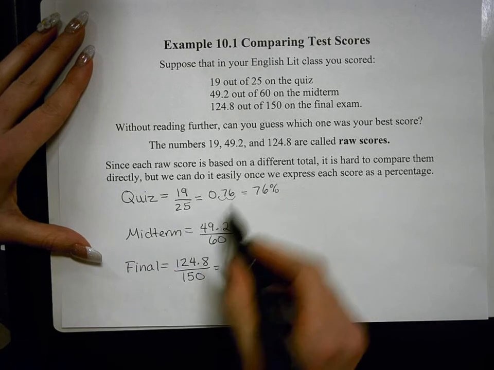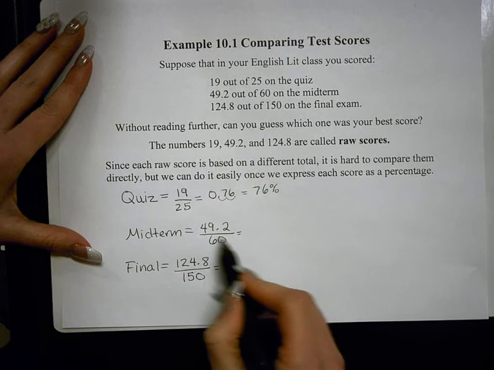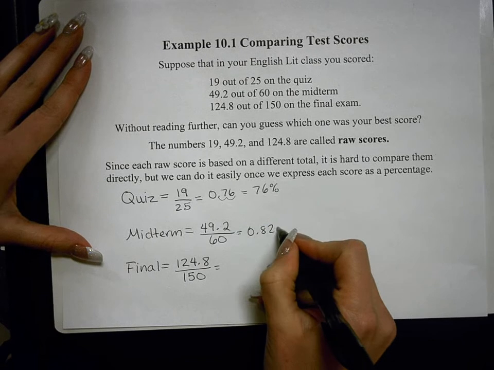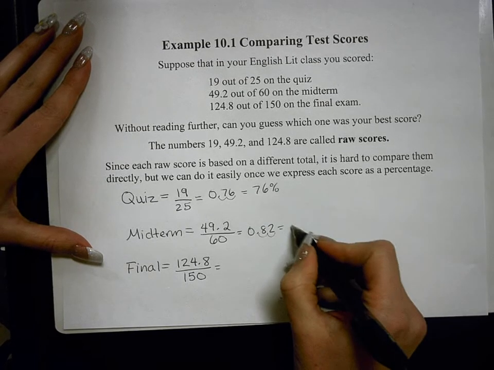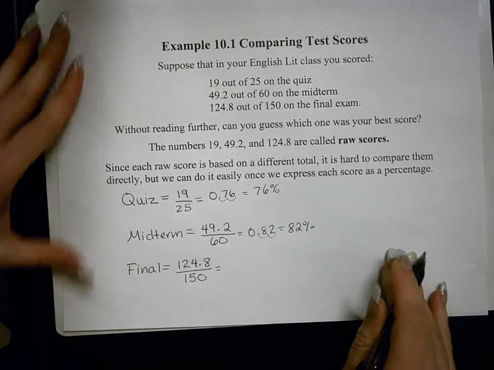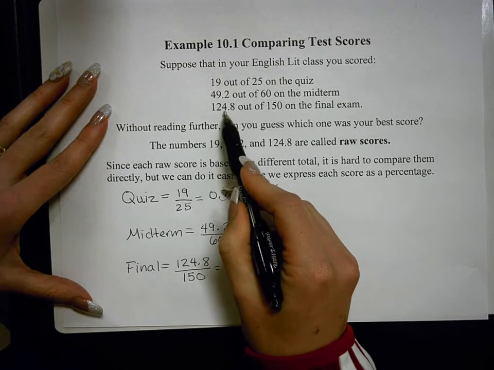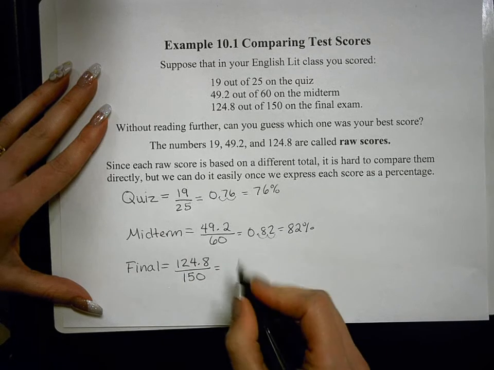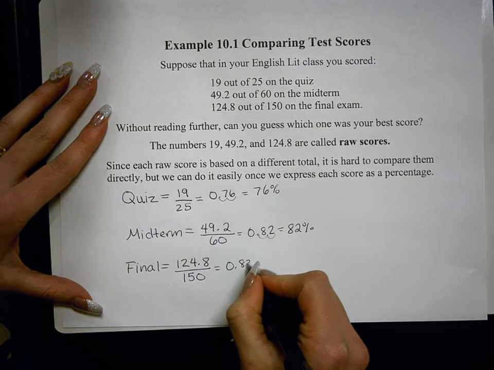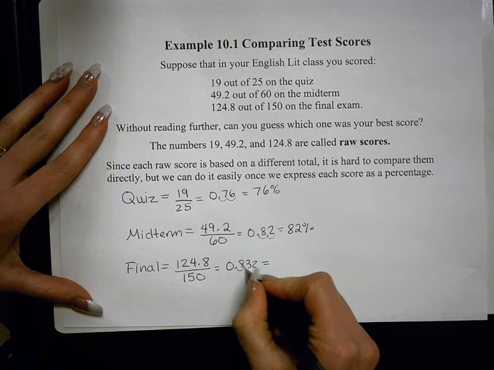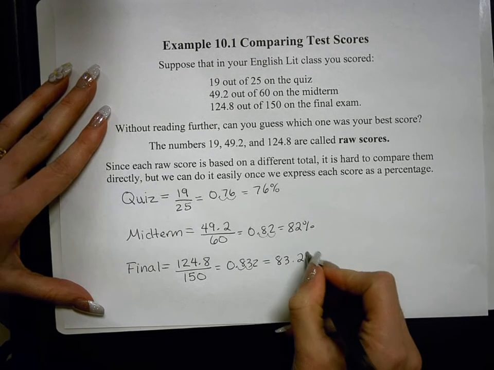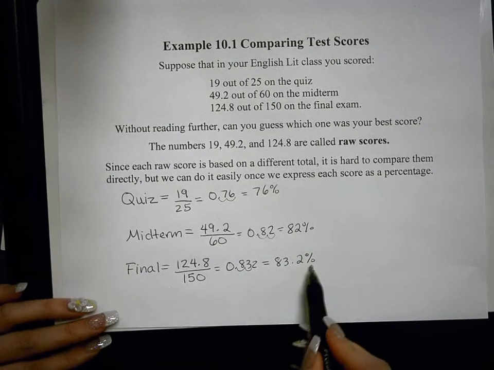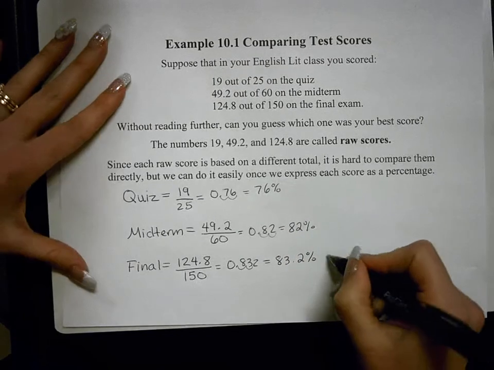Let's look at the midterm. 49.2 out of 60 can be written as 49.2 divided by 60, and you get 0.82 once you do that calculation, which can be converted into 82%. And finally, the final, 124.8 out of 150, is the same as writing 124.8 divided by 150, which is 0.832, which converted to a percentage is 83.2%.